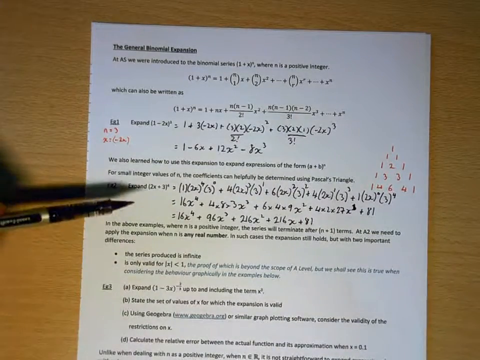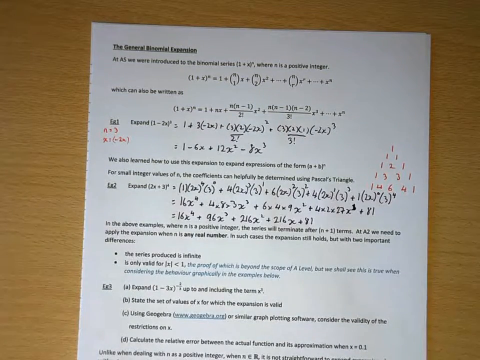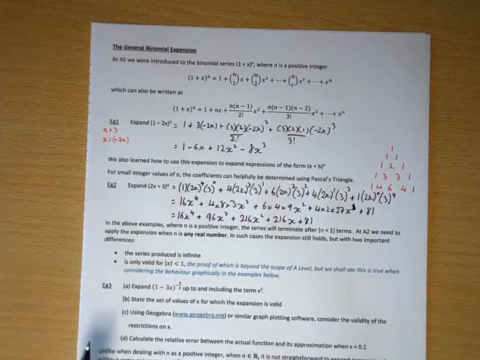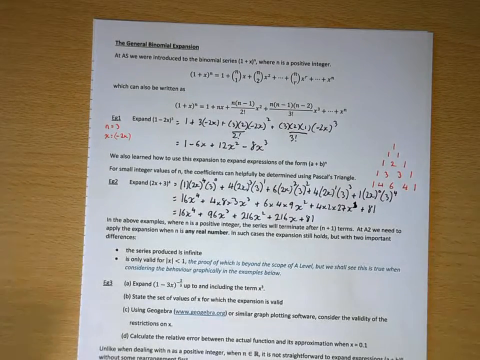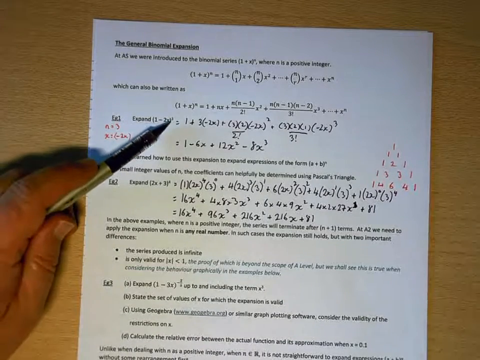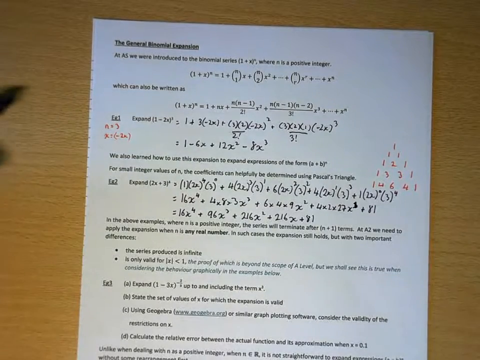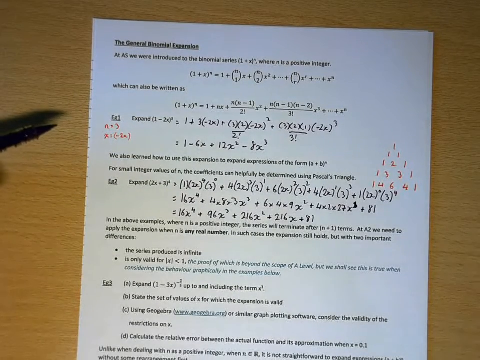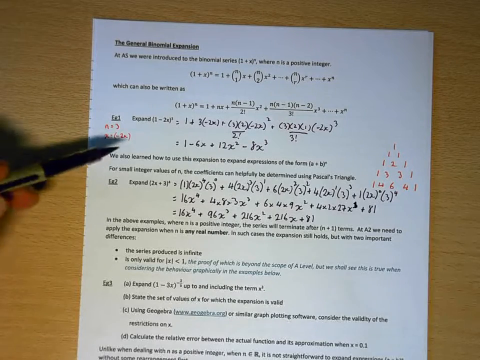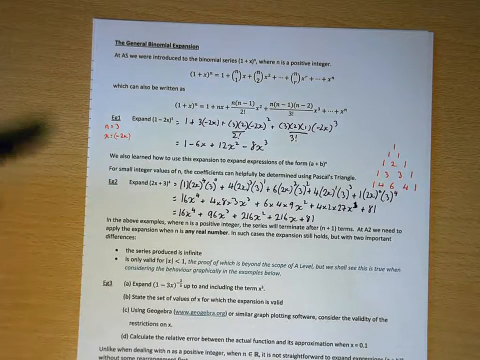So again, that is something that I'm just refreshing your memory with. It's something that you would have dealt with at AS. So at AS, all the expansions that you would have dealt with would have had a positive integer power. Now we come to A2, we can extend that further for a power that's any real number, and that makes this particularly powerful.